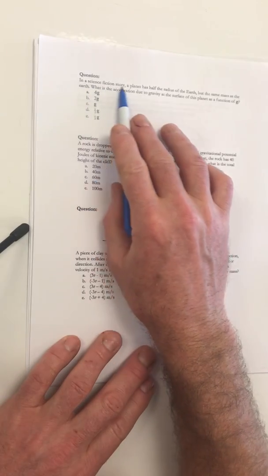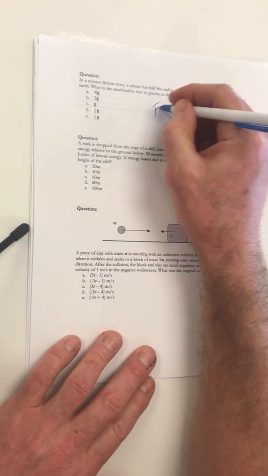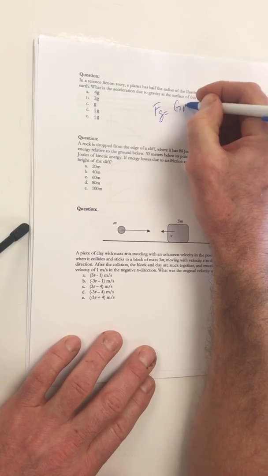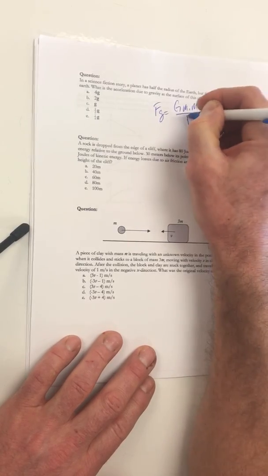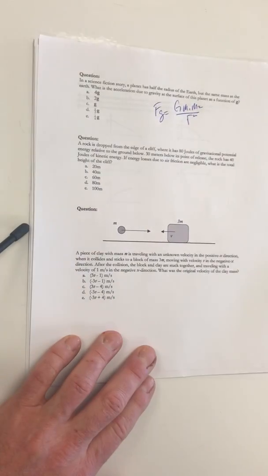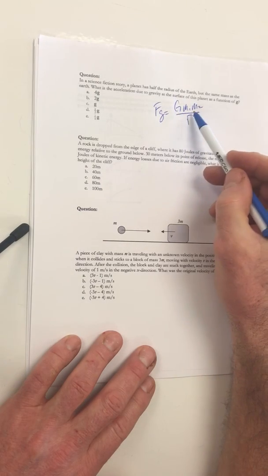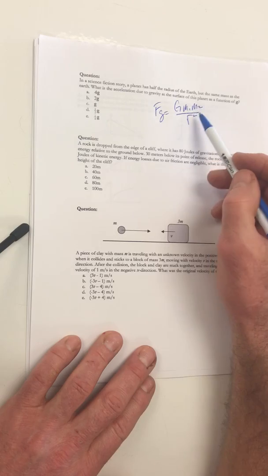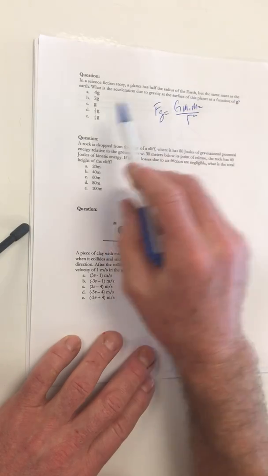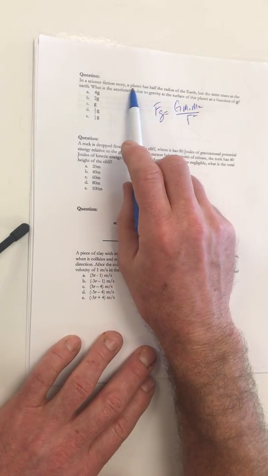All right, science fiction story. Oh, this is right into this one. F of gravity equals G m1 m2 over r squared. All right, it's only 9.8 on the Earth. Everywhere else, we got to go into this formula. However, if it was on the Earth, and you put in the mass of the Earth, mass of you, radius of the Earth, you're going to get your 9.8 or 10 for this course.